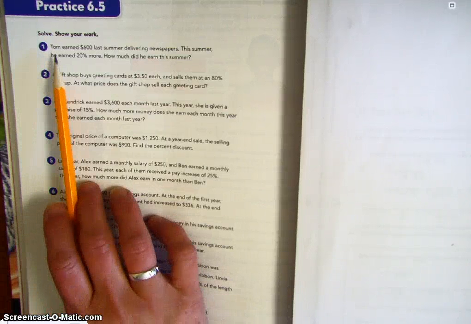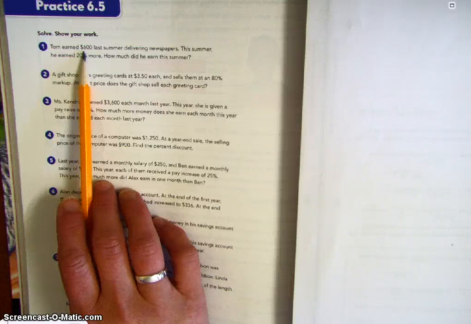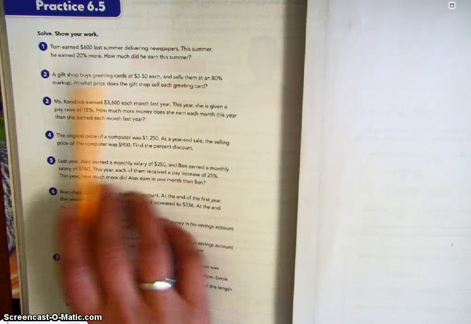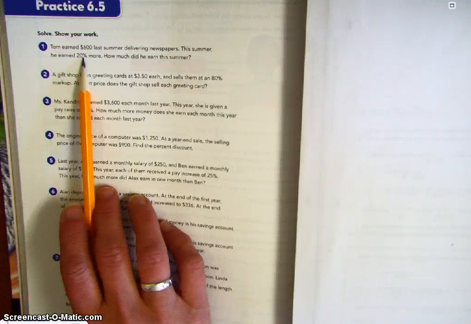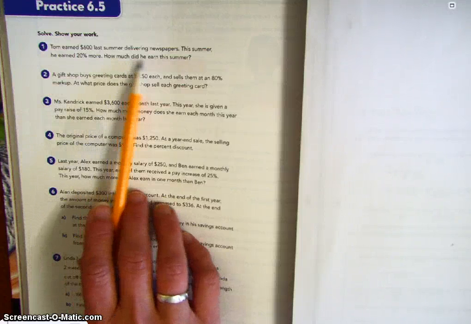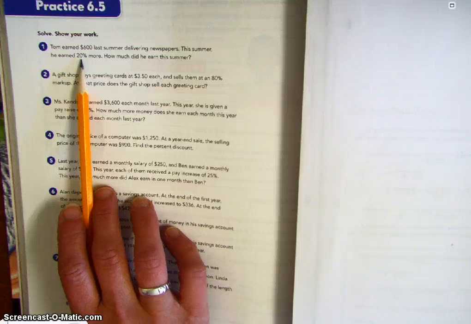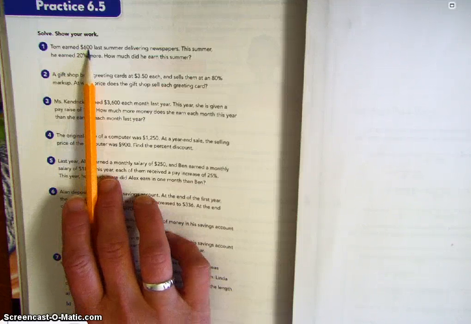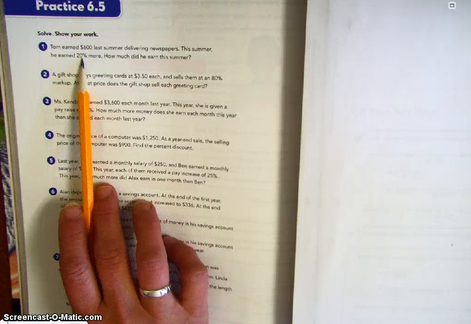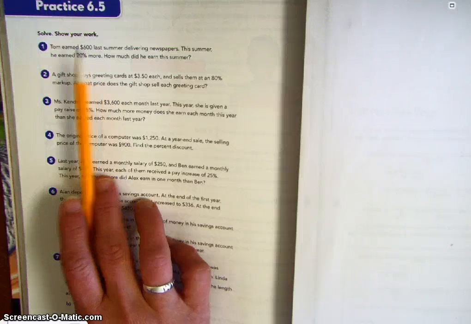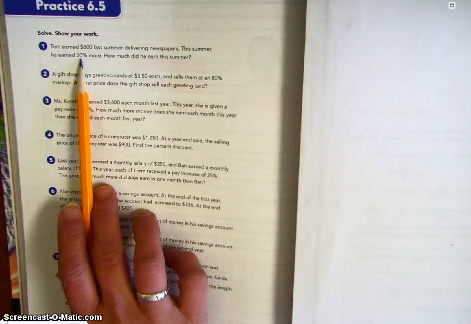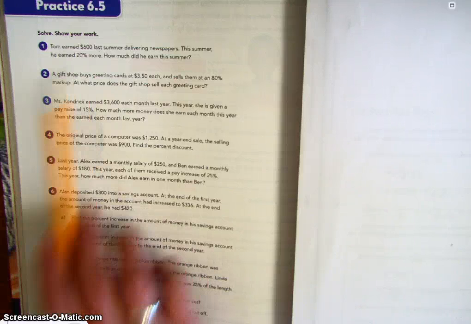So we're going to start out with: Tom earned $600 last summer delivering newspapers. This summer he earned 20% more. How much did he earn this summer? So what we need to do is figure out, well, what is 20% of 600? So our total amount is 600. They want us to figure out how much is 20% of 600 and add that on to the 600 because that's how much more he earned this summer.